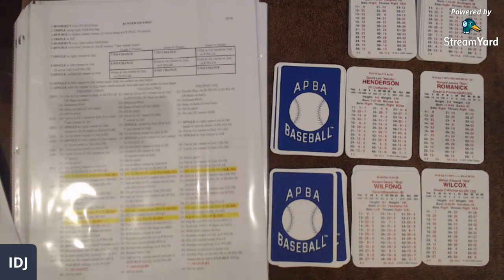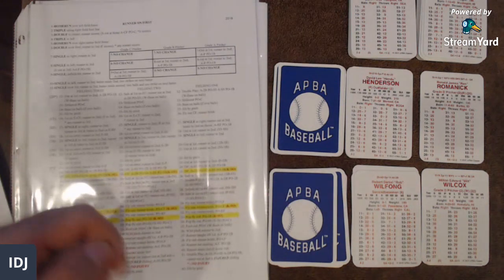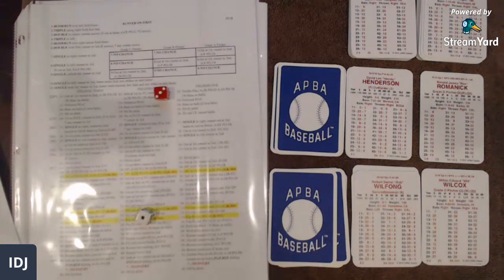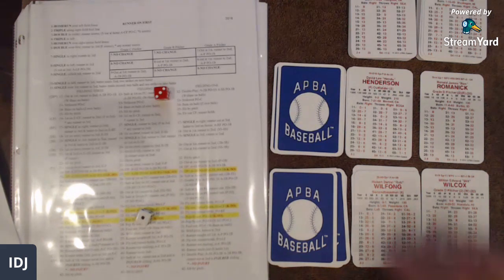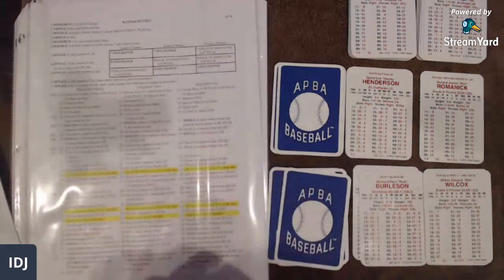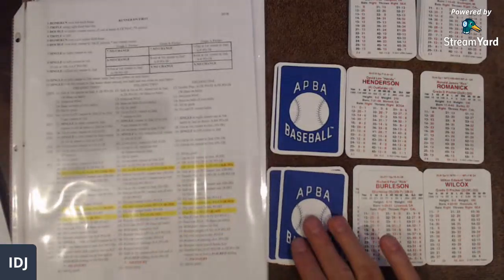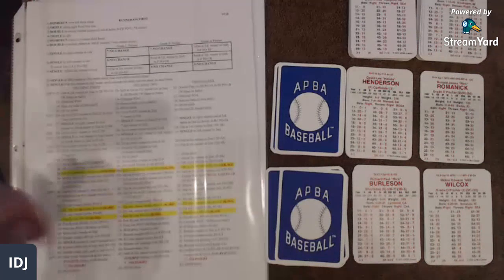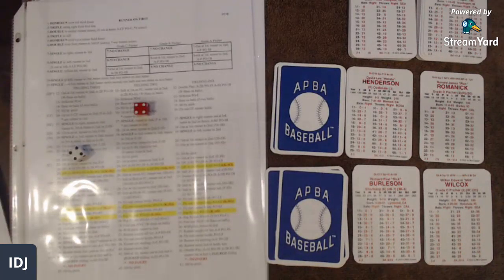Wolfong. Rob Wolfong, .308 average. 31 is a walk. 14 is a walk. Walks him. So let's see if we can do something with another runner at first. Burleson's up. Oh, 44. That could be good. That is a 7. He is a D pitcher on a 7. Single to right, runner to third.